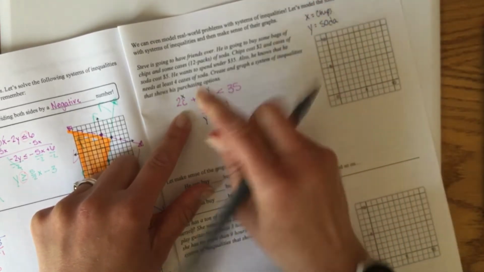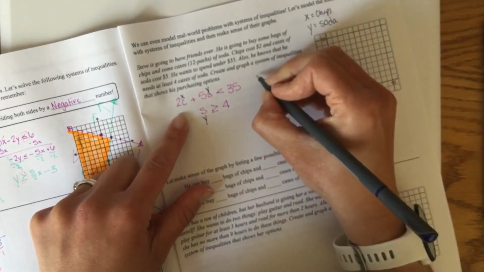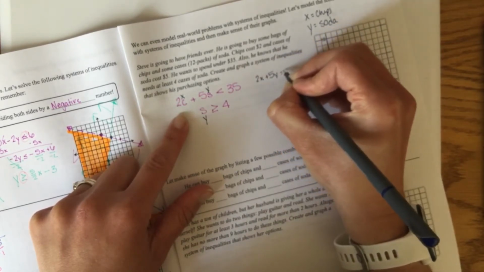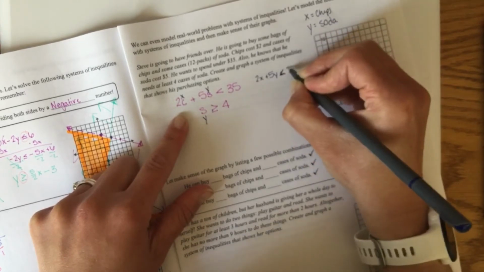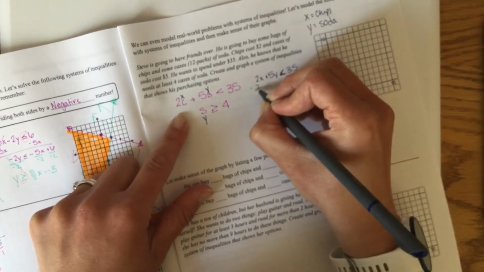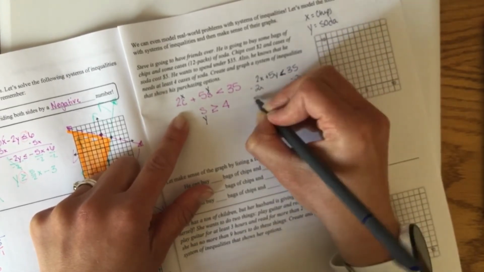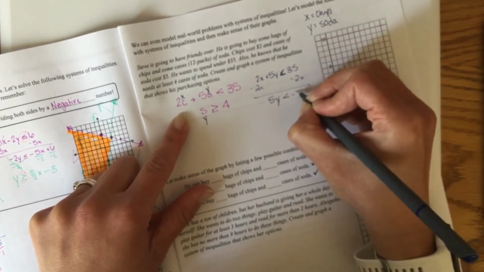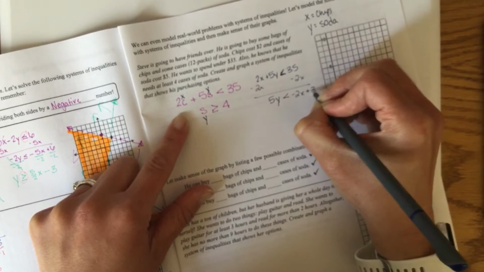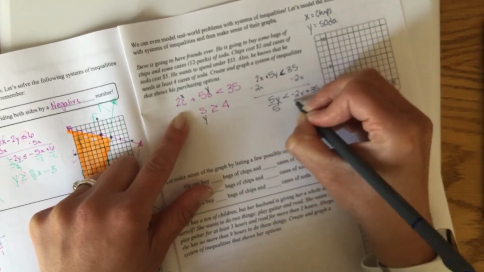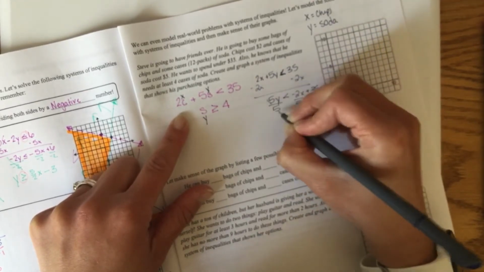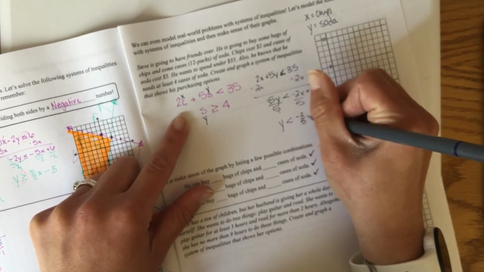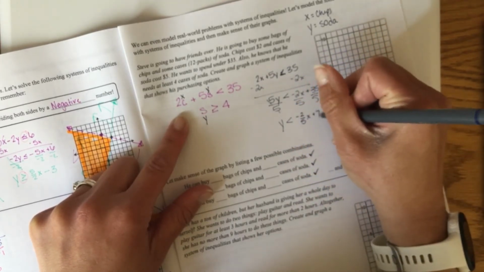And then I'm going to get this equation by itself. So 2x plus 5y is less than 35, minus 2x. 5y is less than negative 2x plus 35, divided by 5. y is less than negative 2/5 x plus 7.